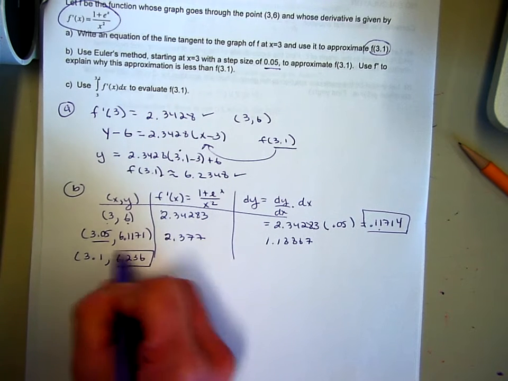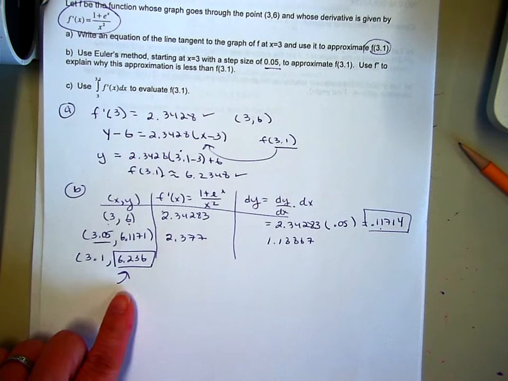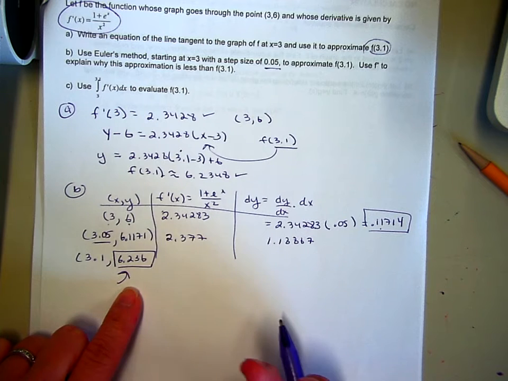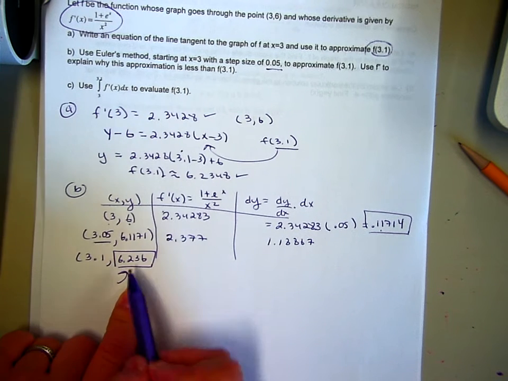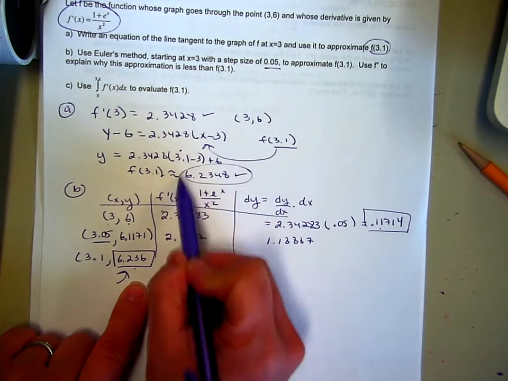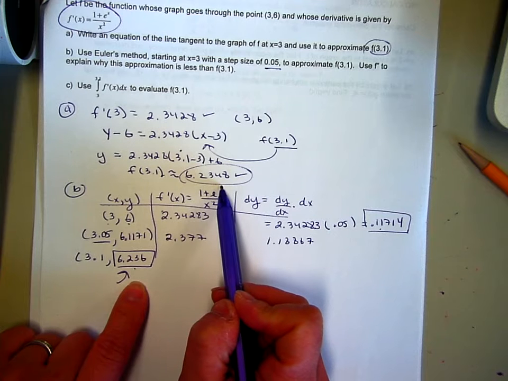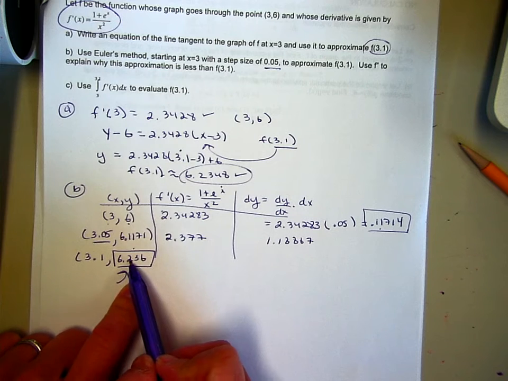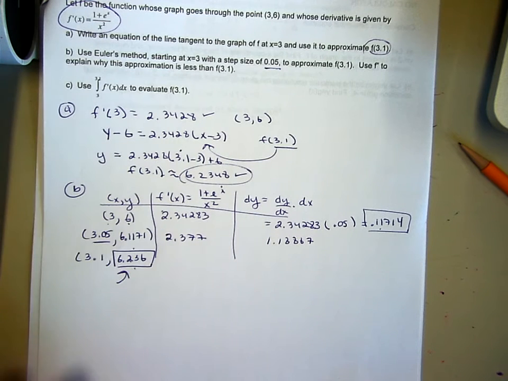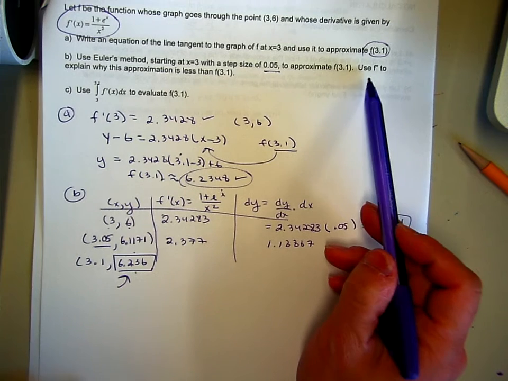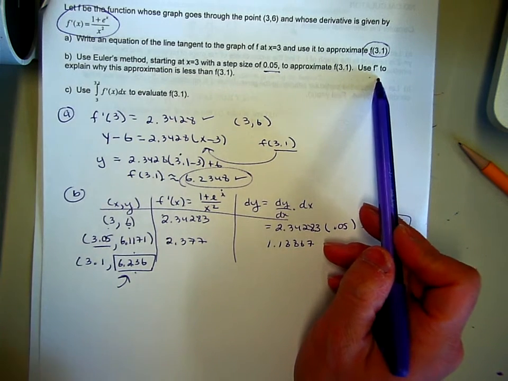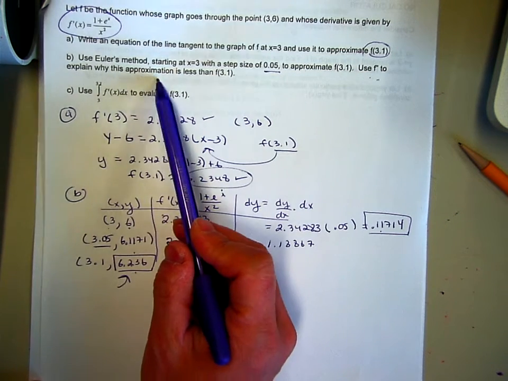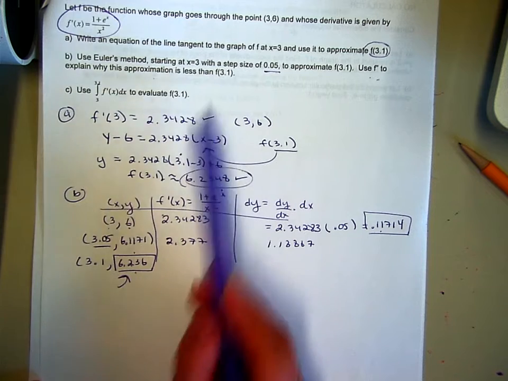Make sure you circle the answer or identify what number is the answer to your problem. They're asking, and this should be something close to this. The idea is in part A, you're using a tangent line to approximate this function. In part B, you're doing Euler's method to approximate the function, so they should be relatively similar. Okay? And the second part of this problem says use f double prime to explain why this is less than the actual value of the function.